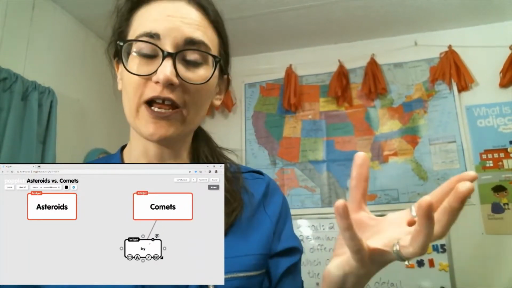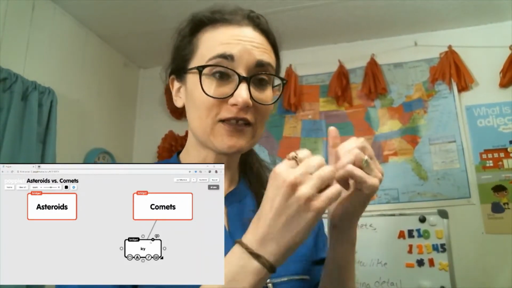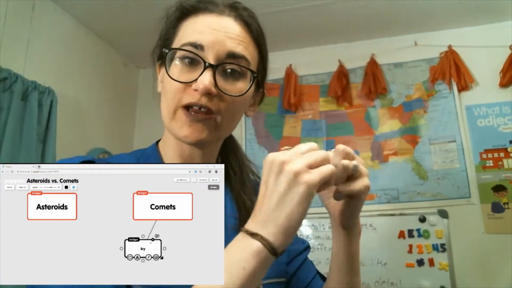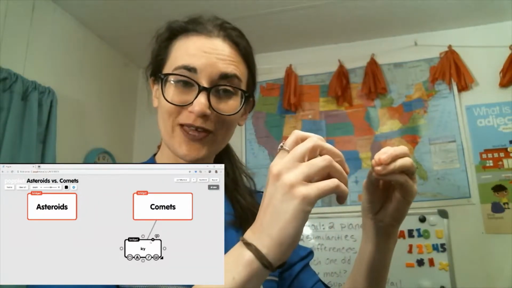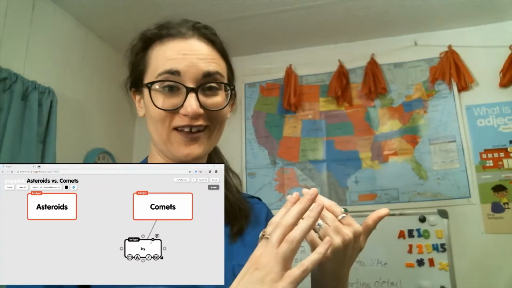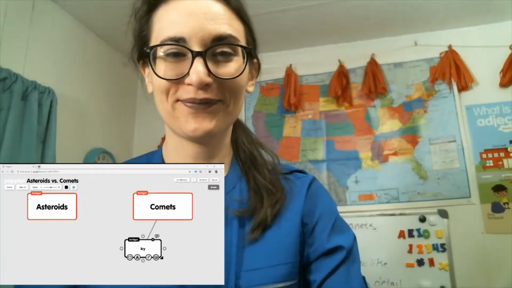The nice thing about mind maps is it shows you how different ideas are connected. And that's important when you write. When you want to write a very well organized piece, you want to know how everything's connected. So this will help you with that.